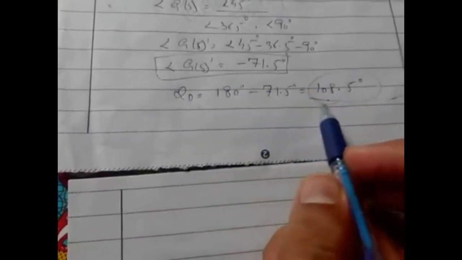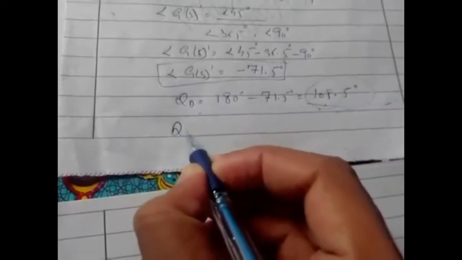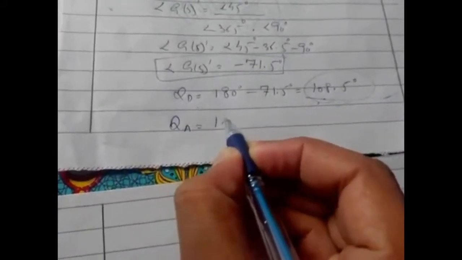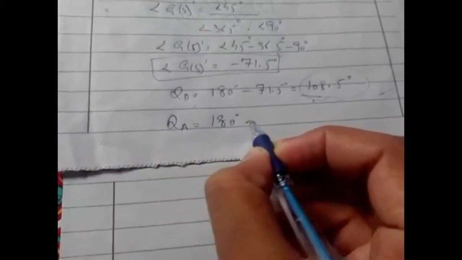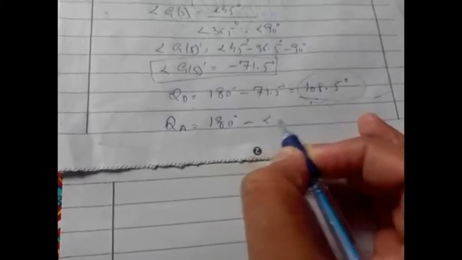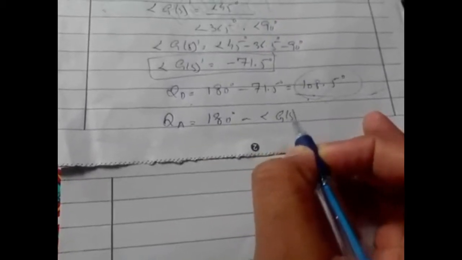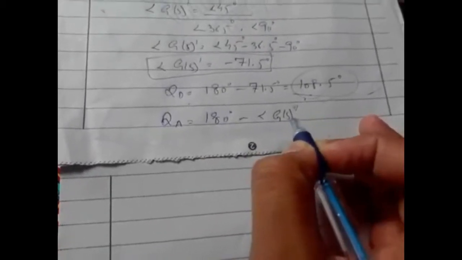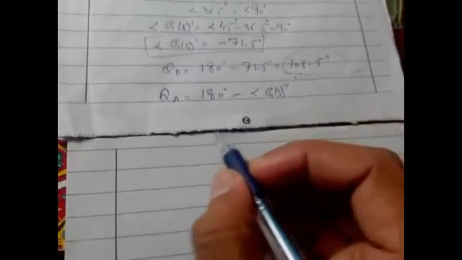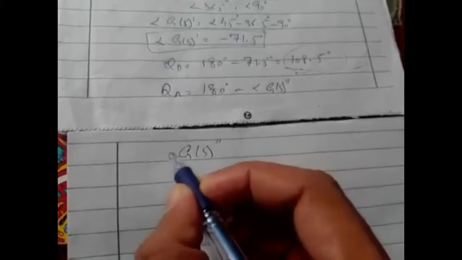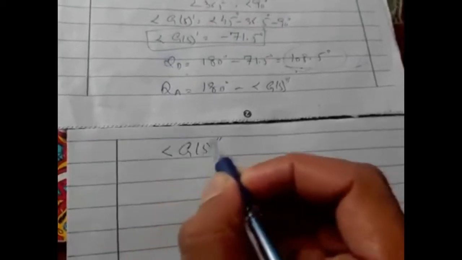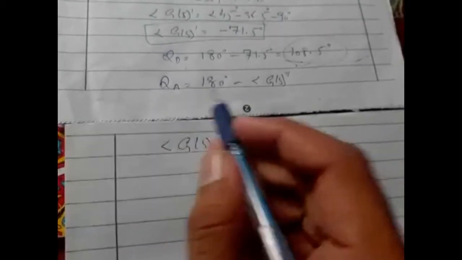So now we have found the angle of departure, and for the angle of arrival we use another formula, which is similar but a little bit different. That is 180 minus the angle of GS double dash. So now we find the angle of GS double dash, and putting that in this equation, you get the angle of arrival.